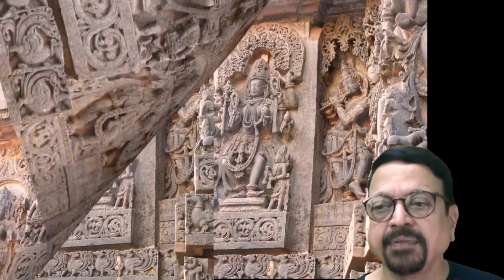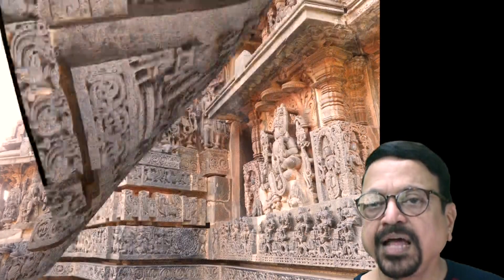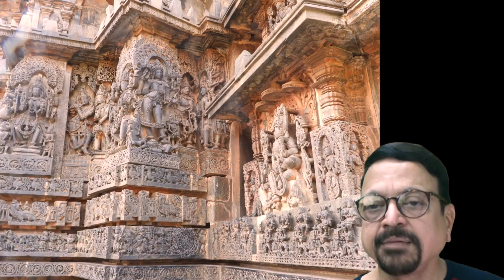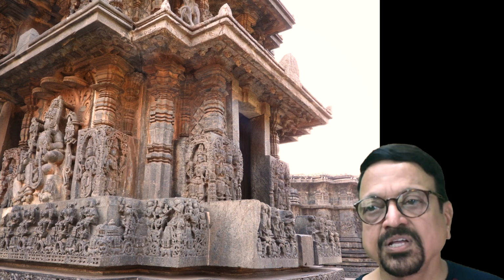Here you are seeing Lord Krishna. If you are seeing a basari, that is a flute, it has to be Krishna. Here what you appreciate, this is made of stone. So even the robes they are preparing out of the stone. Is it not wonderful with the primitive weapons?